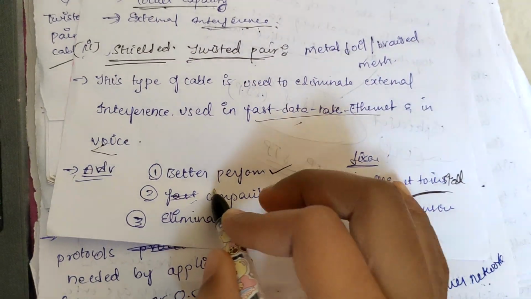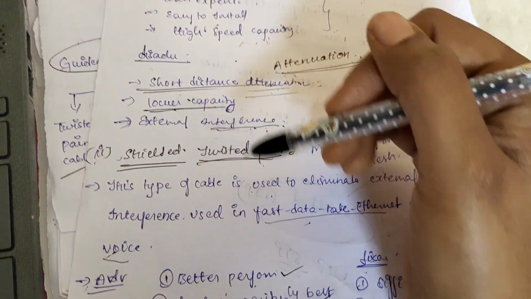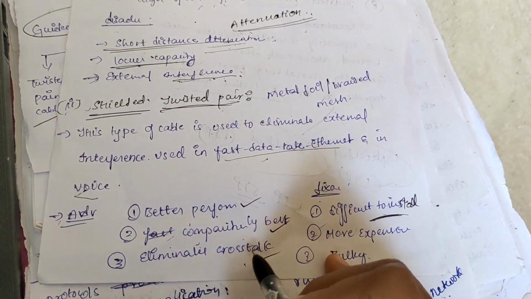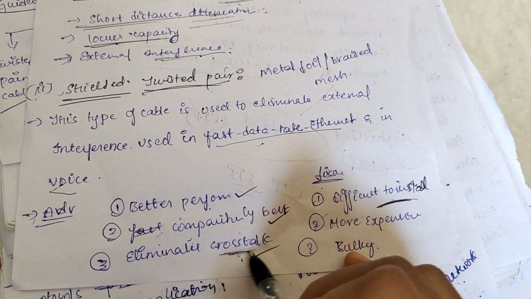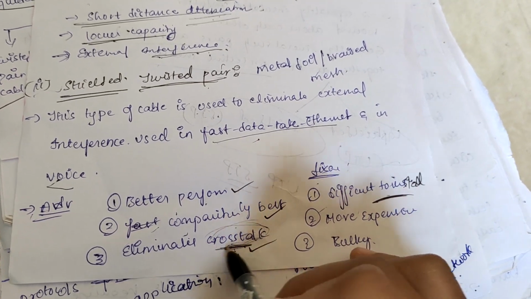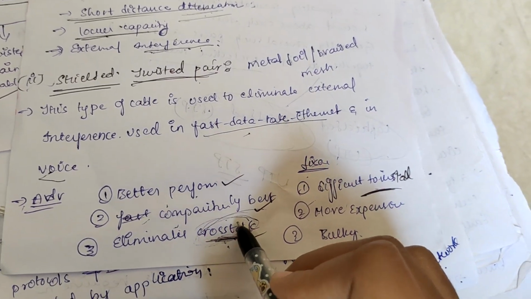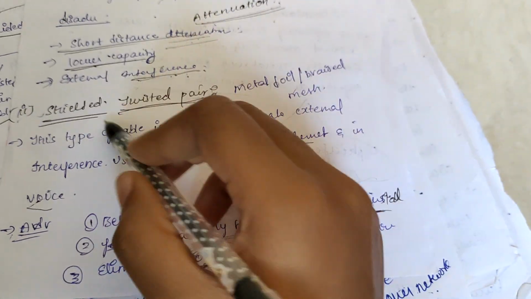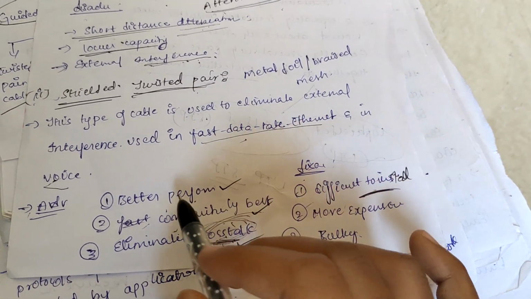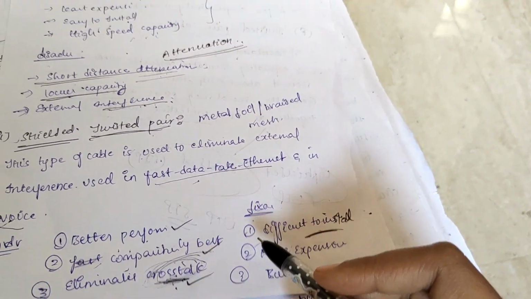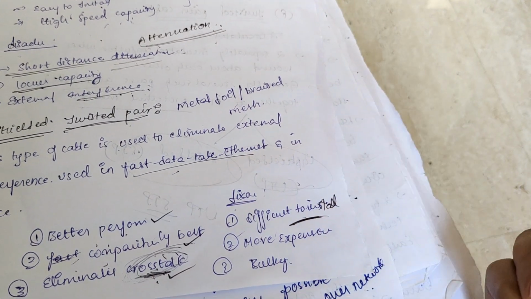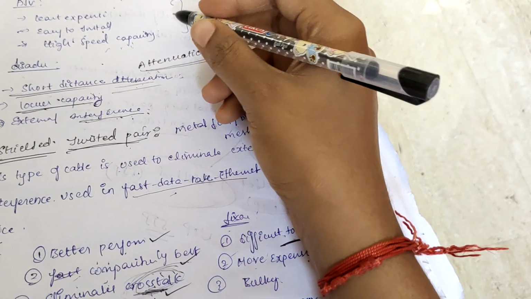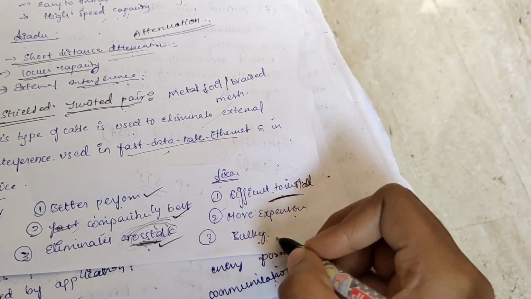So what are the advantages? It has better performance compared to unshielded, and it eliminates crosstalk. Crosstalk means the disturbance we get while talking with persons, due to attenuation, distortion, or noise disturbances. The shielded pair eliminates this crosstalk and has better performance than unshielded. And the next one, disadvantages: it is difficult to install, it is more expensive compared to unshielded, and it is bulkier.